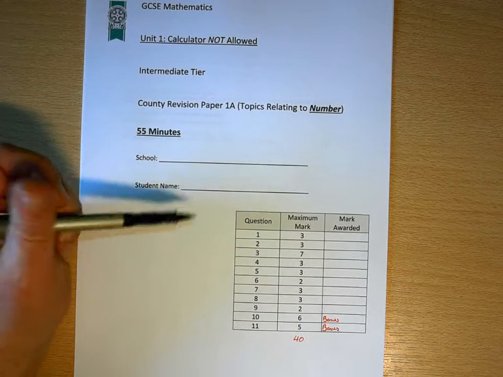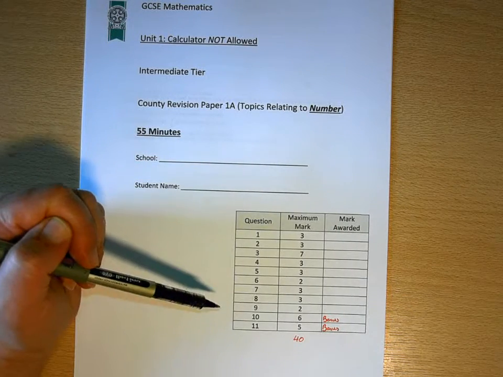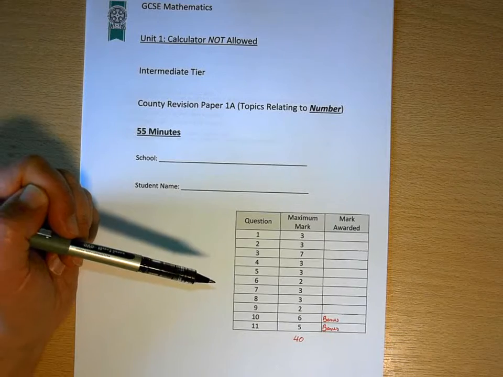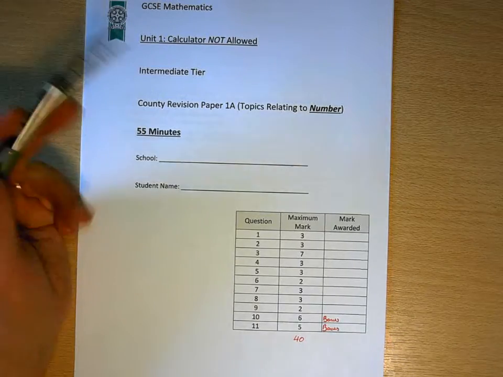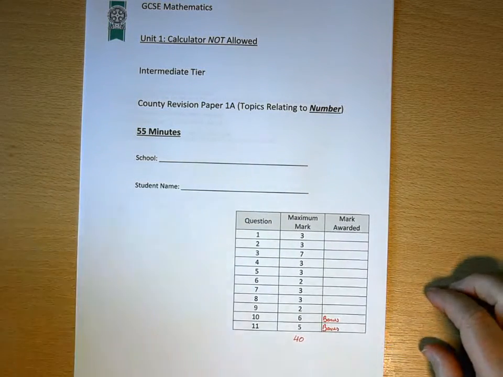Pretty much in preparation for the summer exam, questions 1 to 9 now are ones that you need to be able to deal with confidently. So let's take a look at the questions.